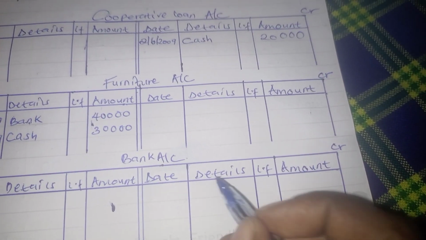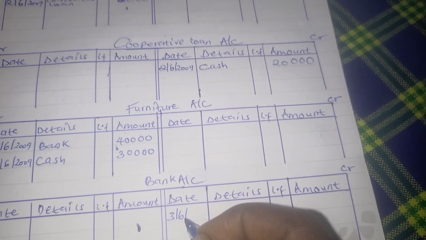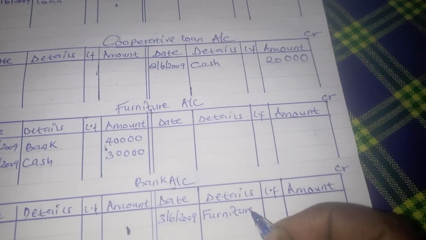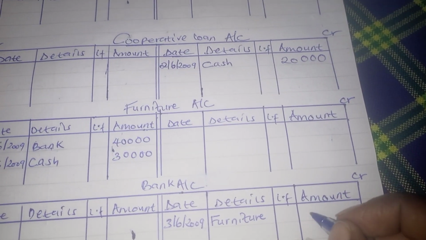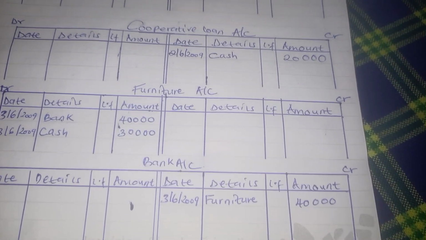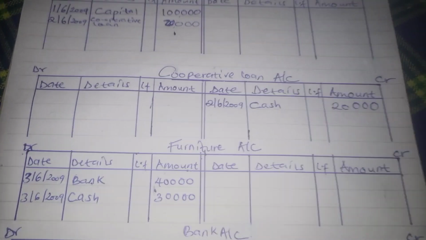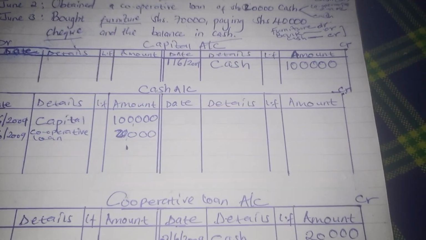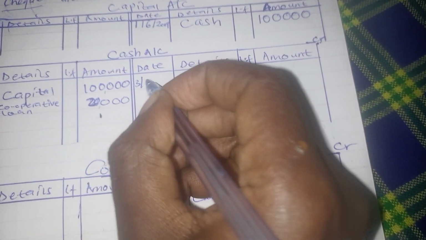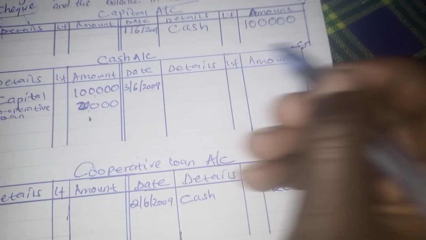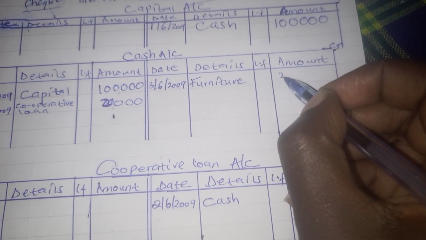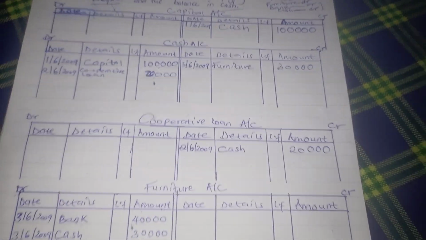So we record the same here, that on the 3rd of June 2009, some amount was taken to pay for the furniture. That's why we are crediting. It's a decrease in the bank account, amounting to 40,000, which is what was taken to pay for the furniture. And finally, the other account is the cash account. Remember, initially we had a cash account up there, so there is no need of opening another one. We write our date as 3/6/2009. And how was this money used? It was used to pay for the furniture, 30,000 shillings. And you look at that, we are done, learners.